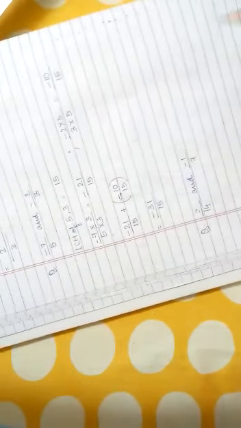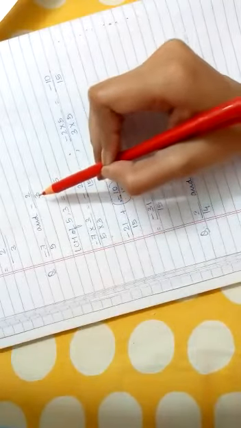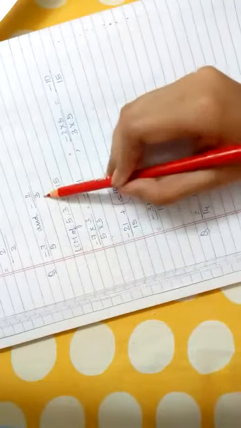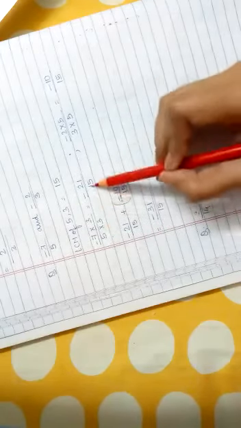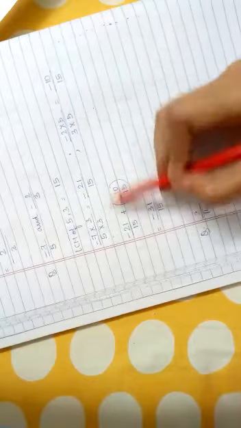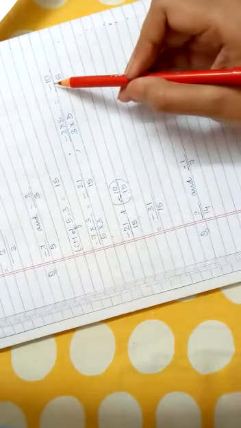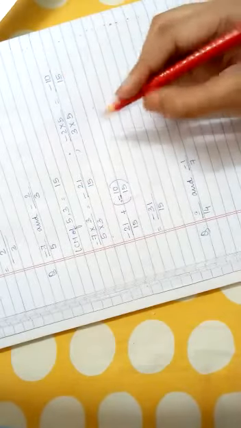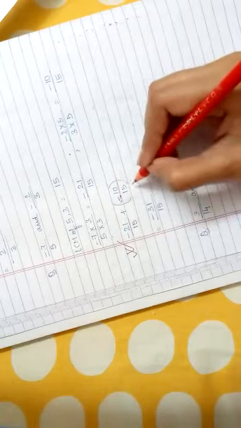What is the next one? Next one is minus 7 by 5 and minus 2 by 3. Now see, in this case the denominators are different. So we have taken the LCM, which is 15, and we have converted them into equivalent rational numbers, which come up to minus 21 by 15 and minus 10 by 15. Now we are adding them: minus 21 by 15 plus minus 10 by 15.